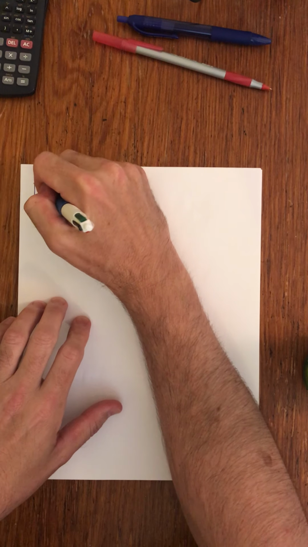So now we're going to go through some of the derivative rules. So remind me, what's a derivative?